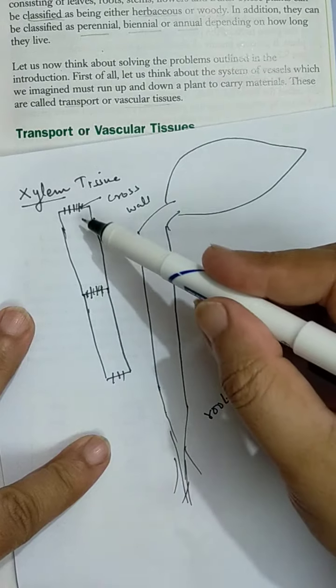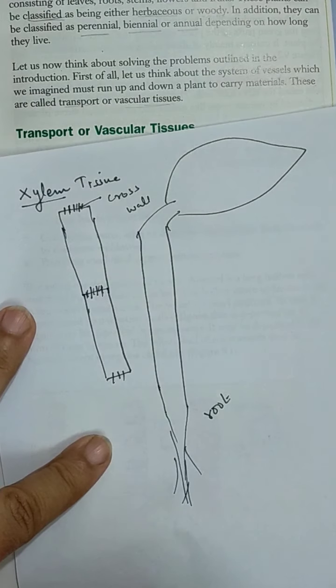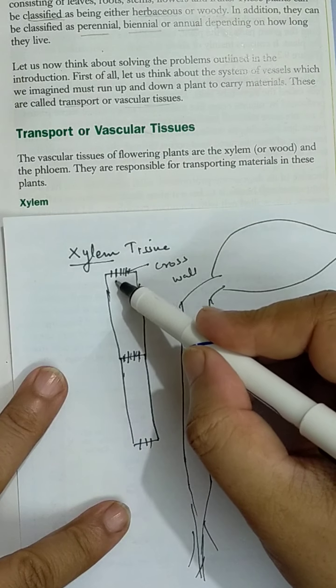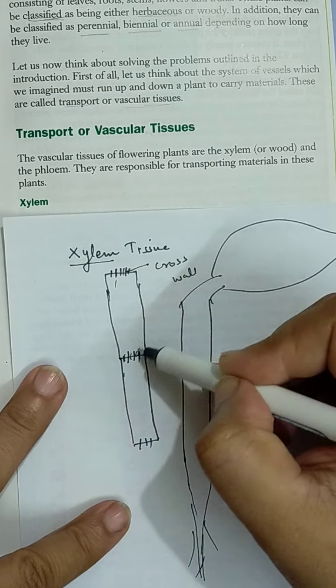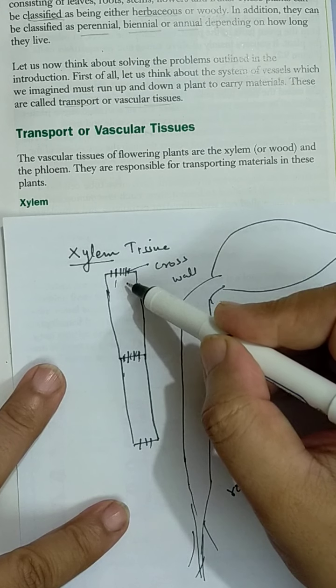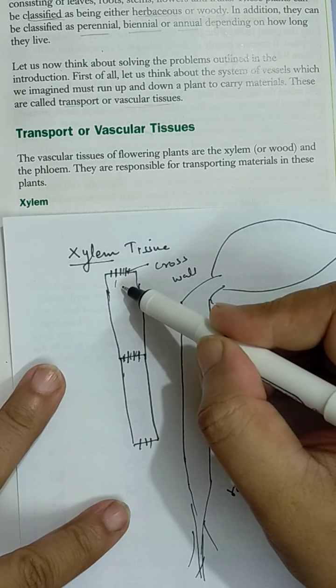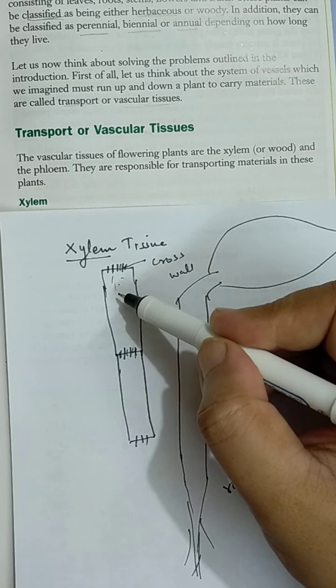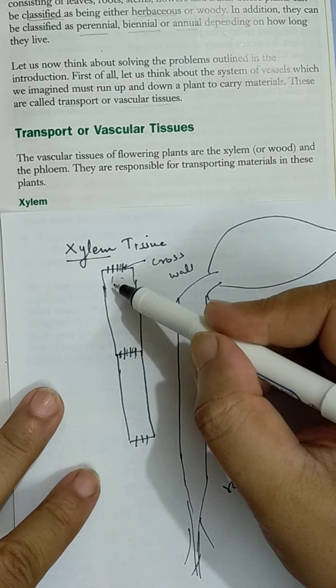So in the xylem vessel, number one, cross walls are absent. Secondly, the lumen or cavity of the xylem vessel is wide. Why a wide lumen?